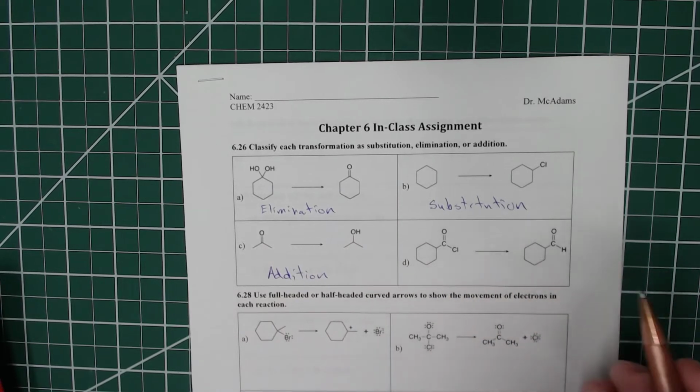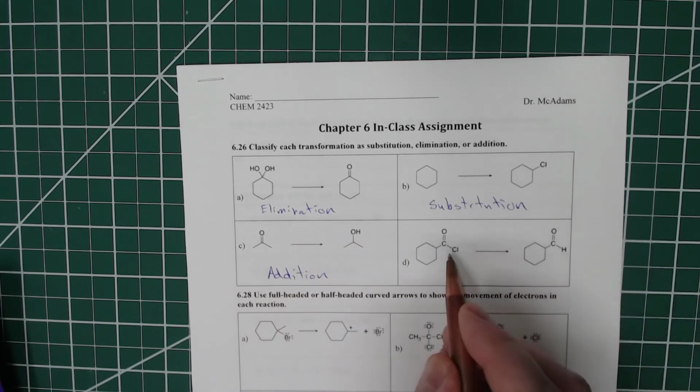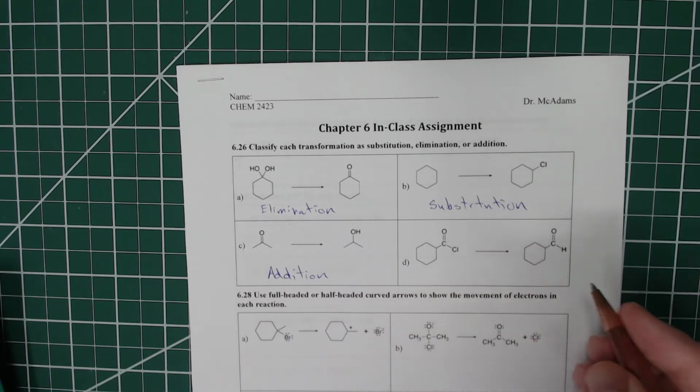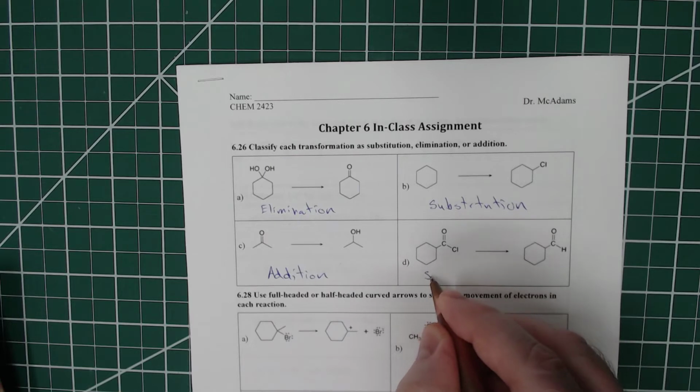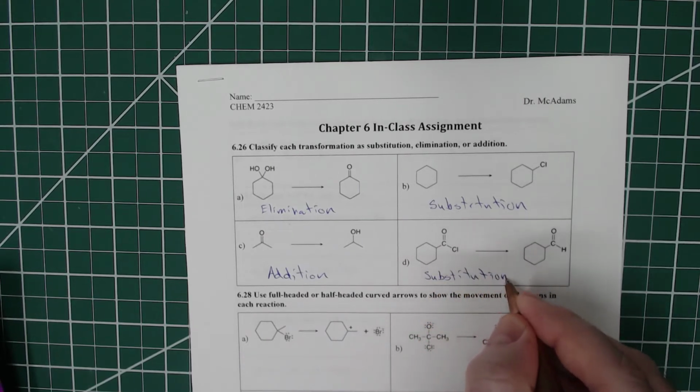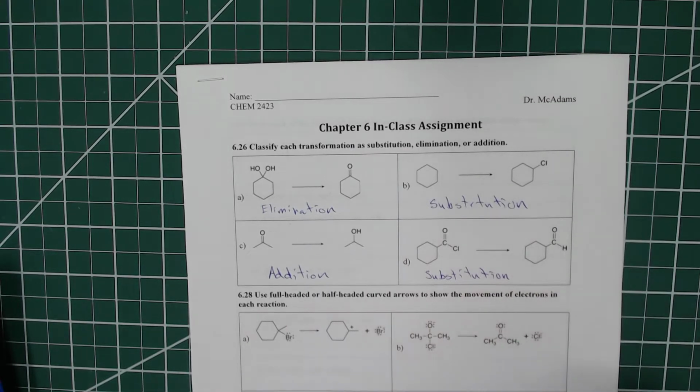All right, and then here we've got a carbon-chlorine bond, and we replace that with a hydrogen, and so this is a substitution. All right, so that is a substitution reaction.